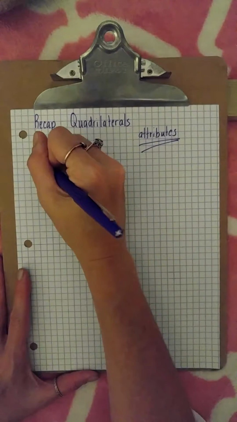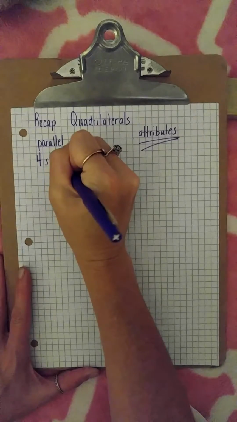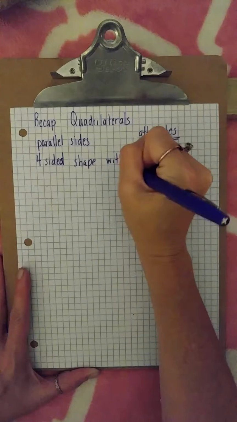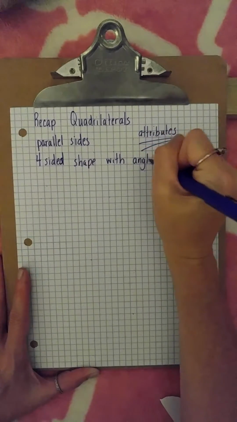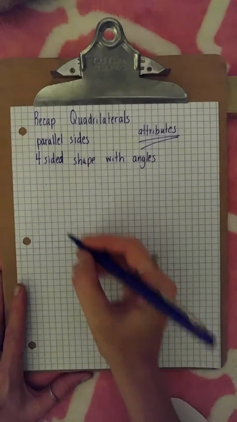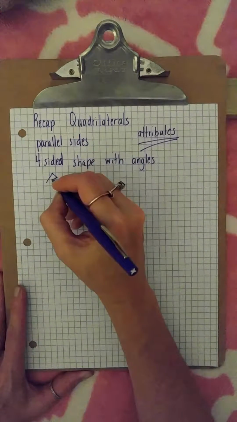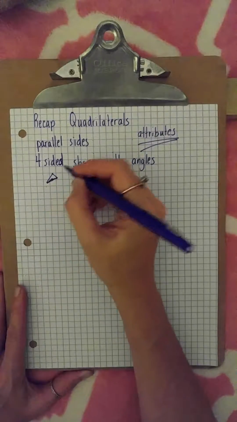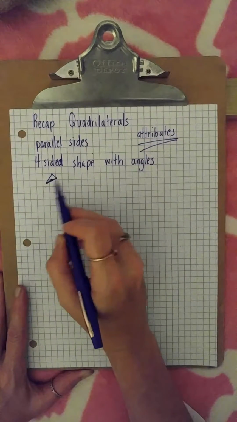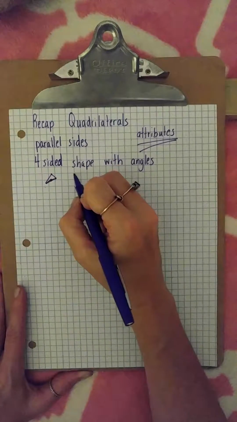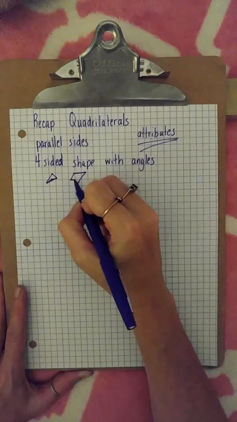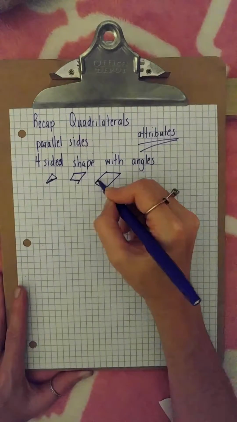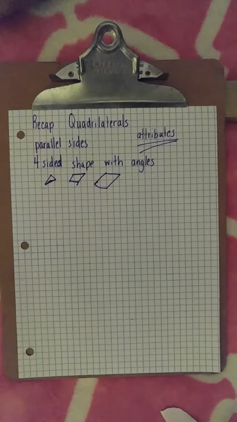Now, a quadrilateral is a four-sided shape with four angles. That's what a quadrilateral is. So any shape that has four sides is a quadrilateral. So something that looks like this is a quadrilateral. That one's kind of a little bit scary there. It looks a little like a triangle, but it is a quadrilateral. This is a quadrilateral. This is a quadrilateral. Quadrilaterals are four-sided shapes.